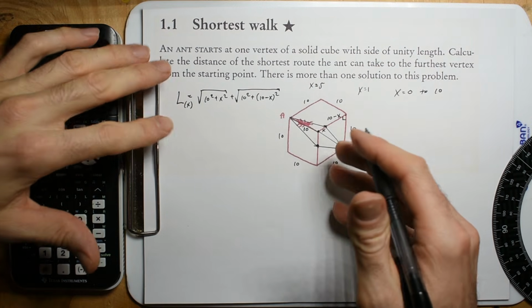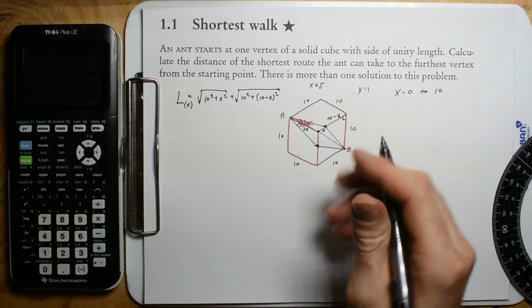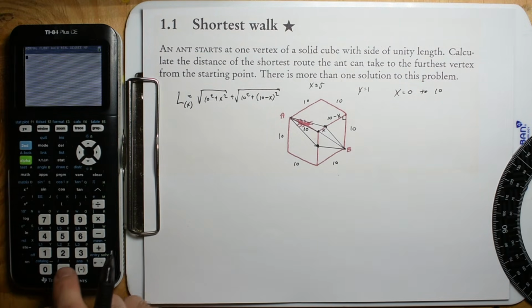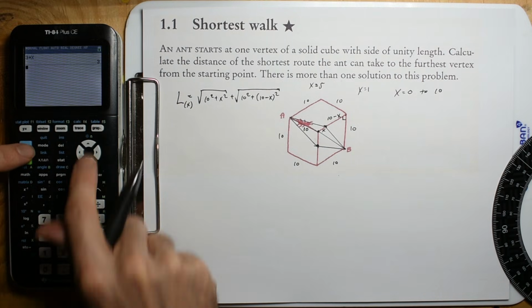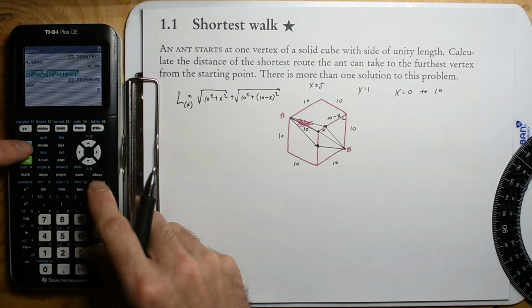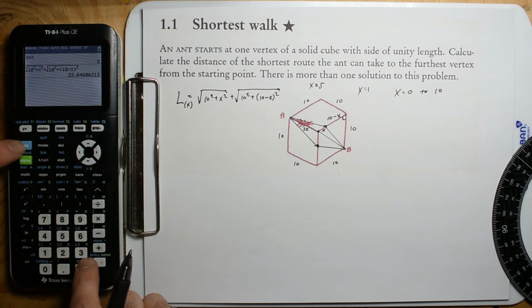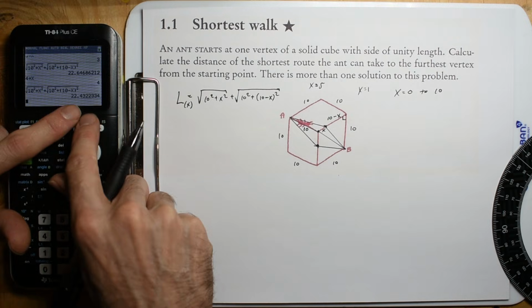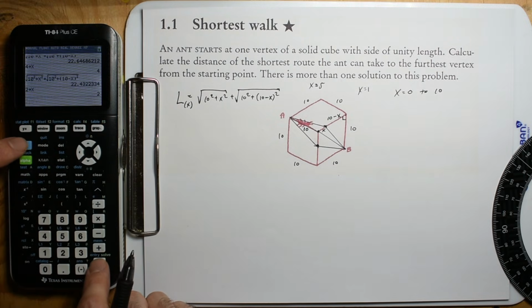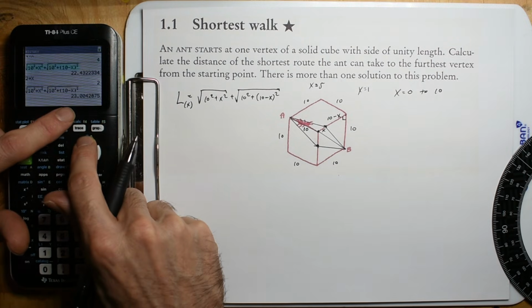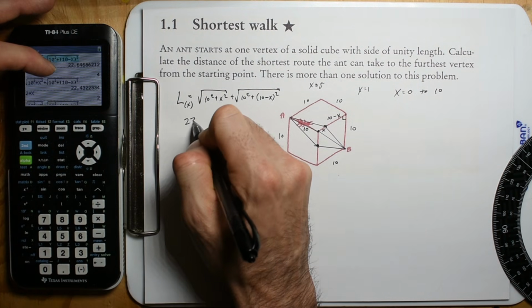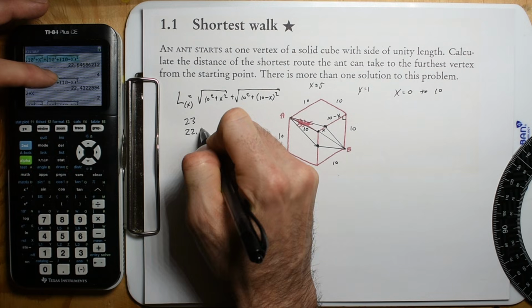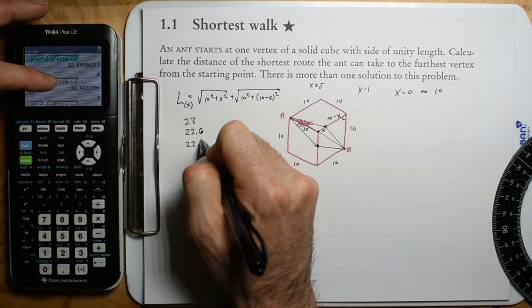But now we want to use this concept of derivative. What we showed was, when x was 2, the length was 23. When x was 3, it was 22.6. When x was 4, it was 22.4.